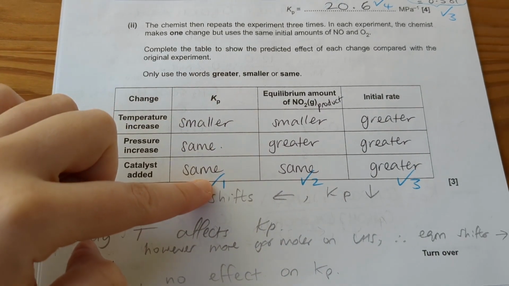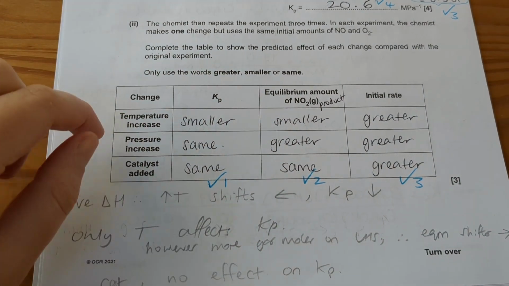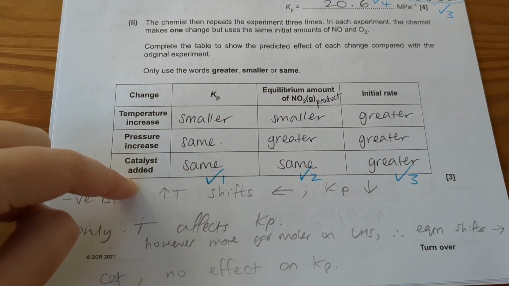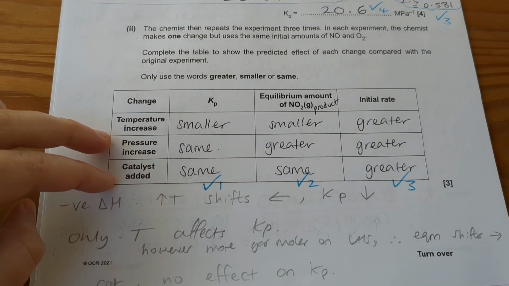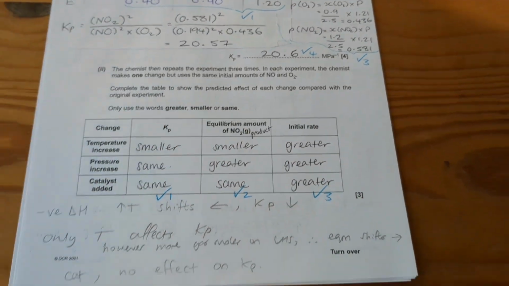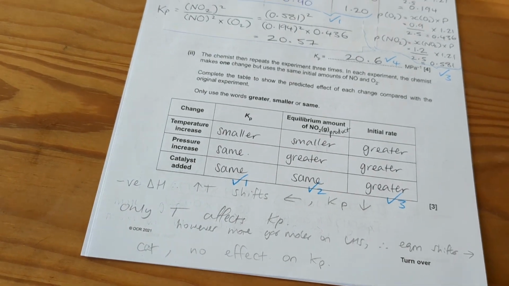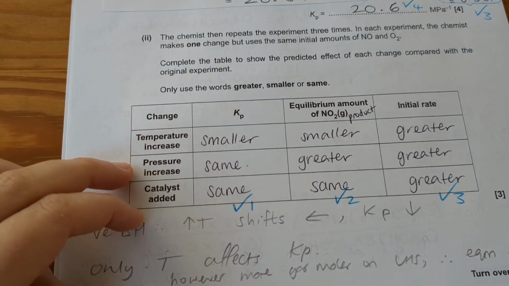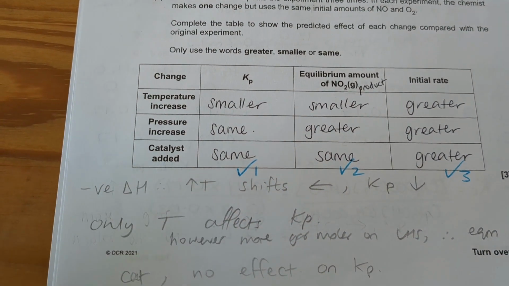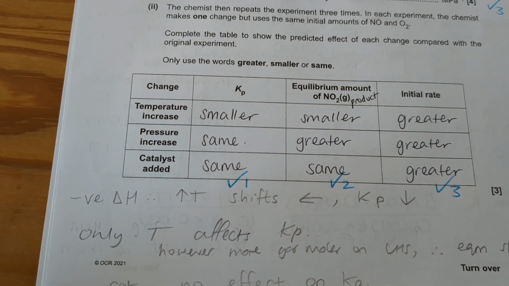So the first column is asking about the change in Kp, and we've got temperature, pressure, and catalyst. Pressure and catalyst do not affect the Kp value, only temperature does.